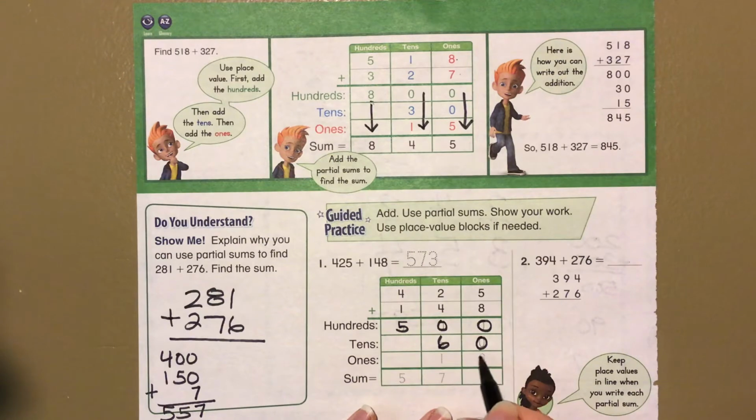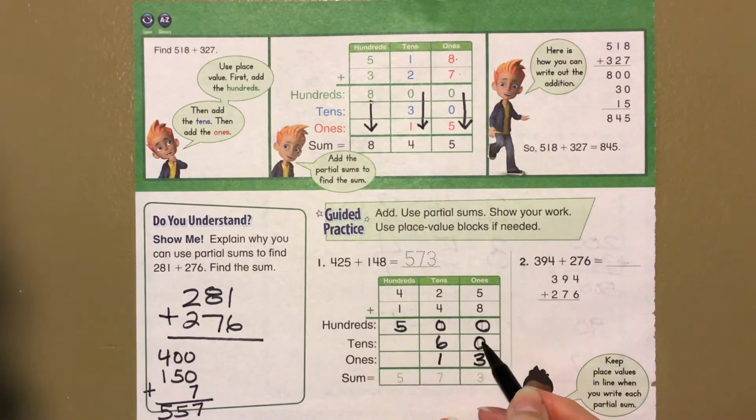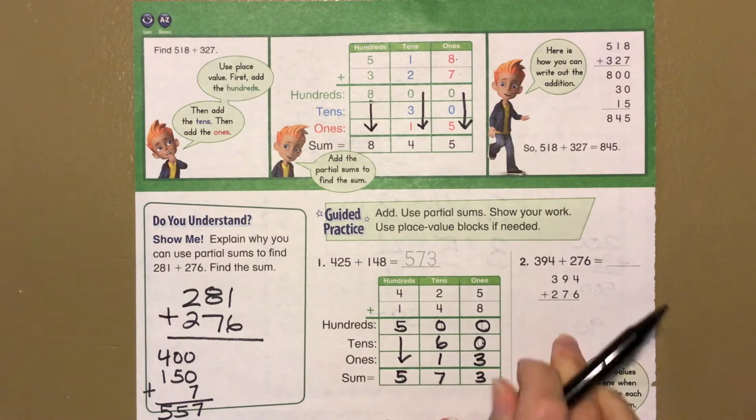I can't write two numbers here. I have to break them apart. Only one number can go in each place value box. So put a 3 in the ones place and a 1 in the tens place. And then we'll add our columns. 0 plus 0 is 0, plus 3 is 3. 0 plus 6 is 6, plus 1 more is 7, and 5 plus nothing else, we just drop it down, it's 5. So we get 575. Okay, we can do the same thing over here.